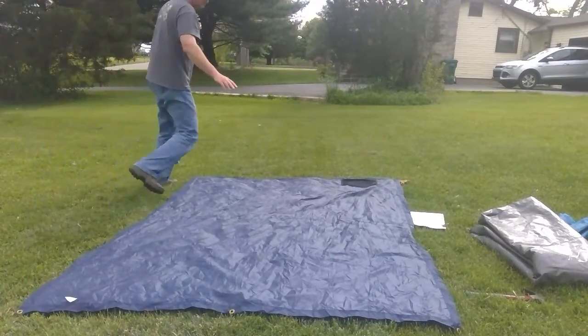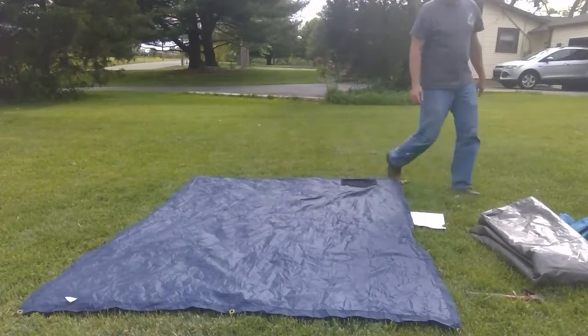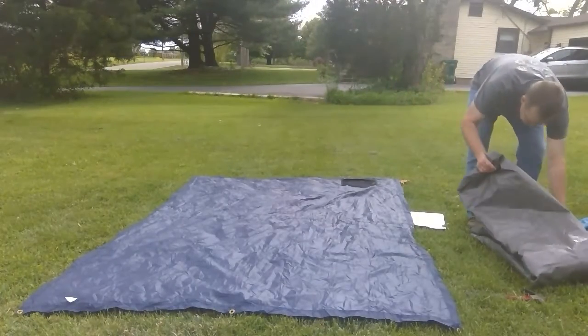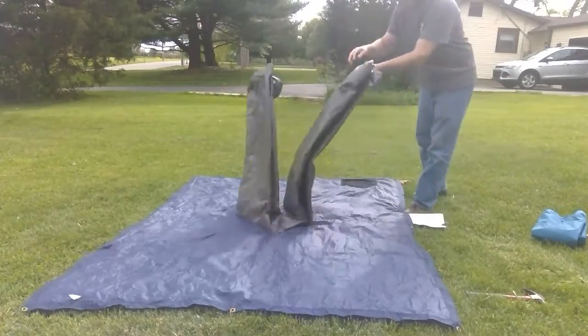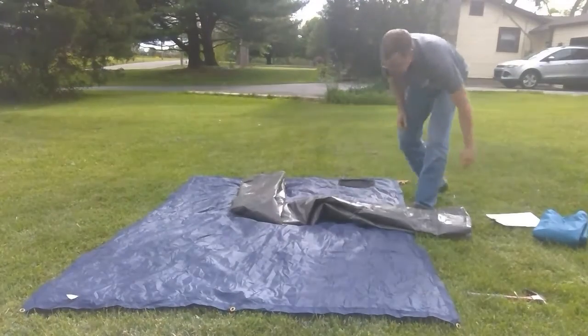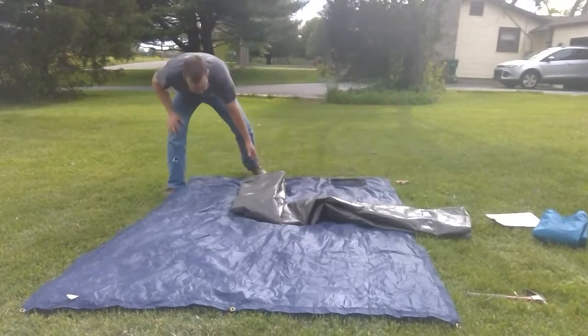All right, so I've got my ground cloth down, and then you want to take your tent. You want to unfold it as well.